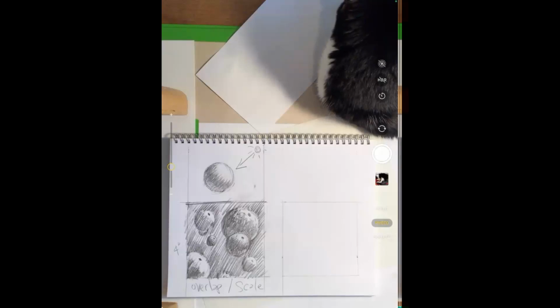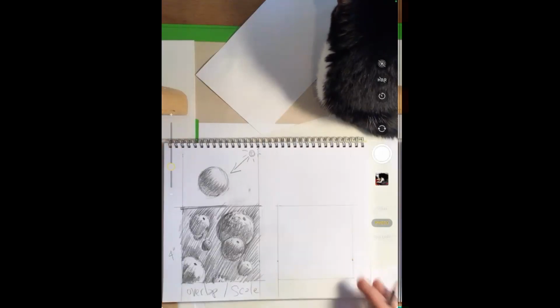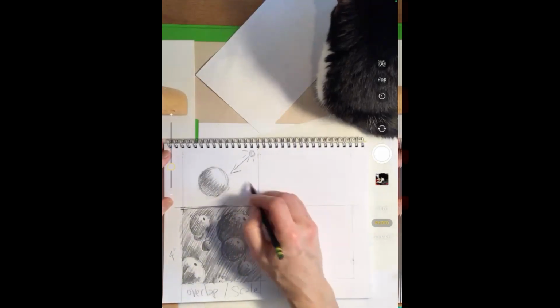You can follow a process and get results. What I did here was draw a circle and just decided I'm going to work with a circle.